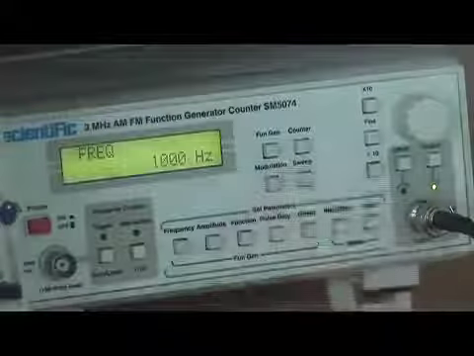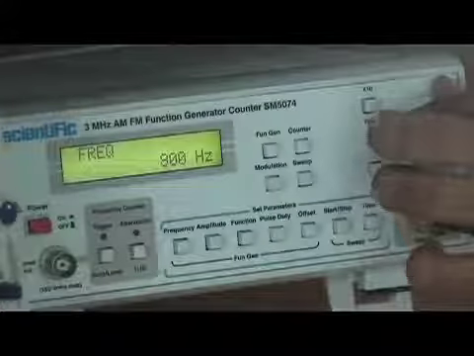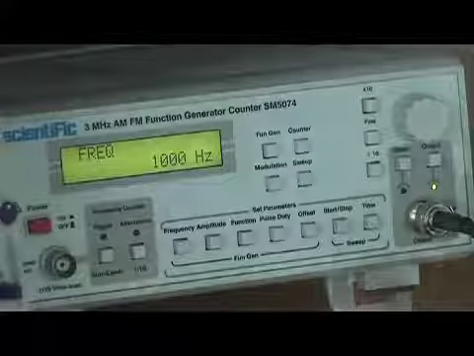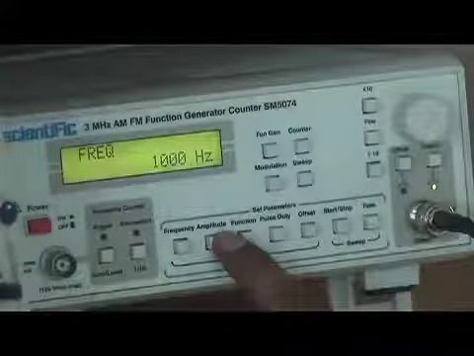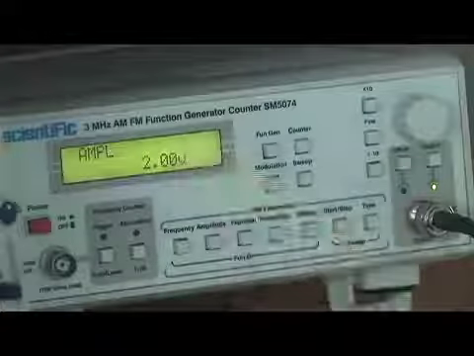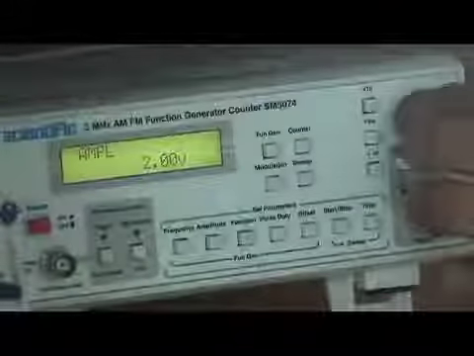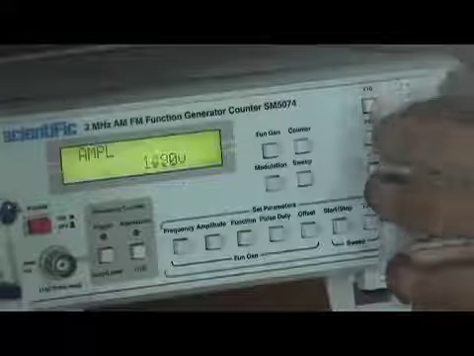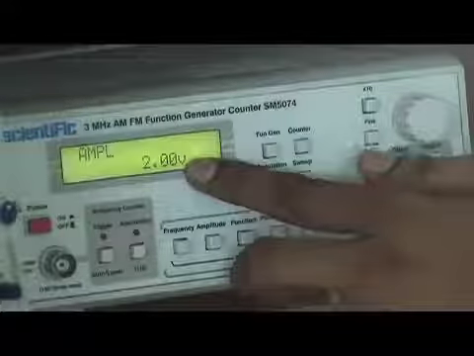Now if you want to change the frequency, you can change it using this. So it is becoming less, it is becoming more, whatever you like. Right now I set this frequency to 1000 Hertz. Next, if I want to change the amplitude, the amplitude is 2 volt. If I want to change it, the same knob changes the amplitude, various amplitudes, whatever you want. So right now the unit is in volts.